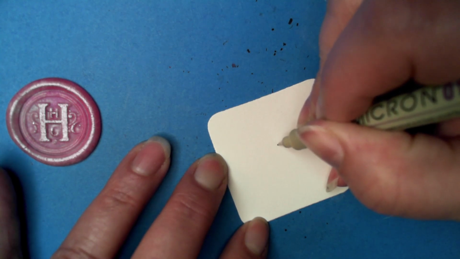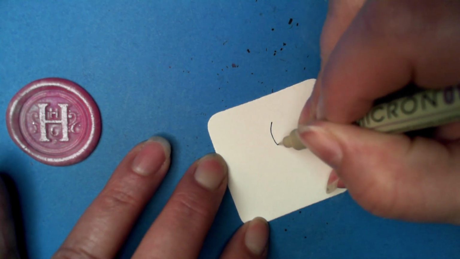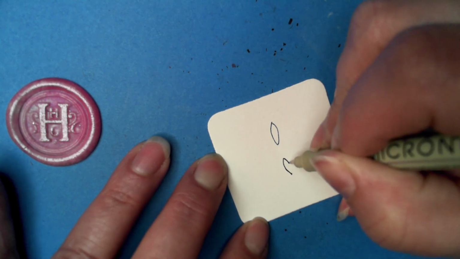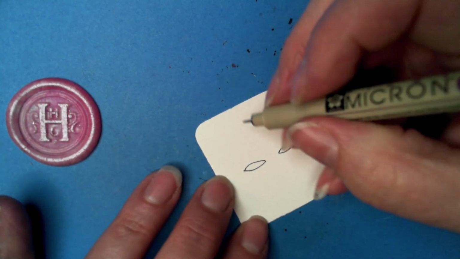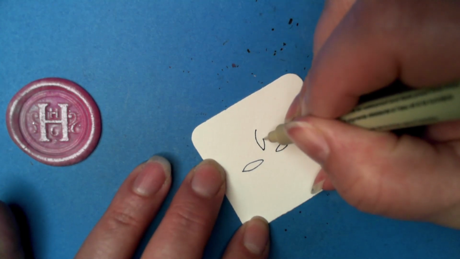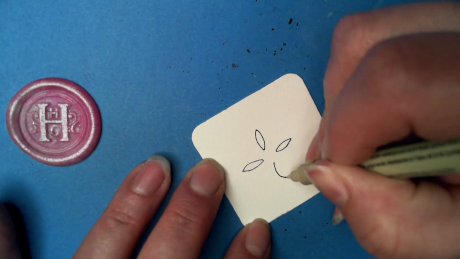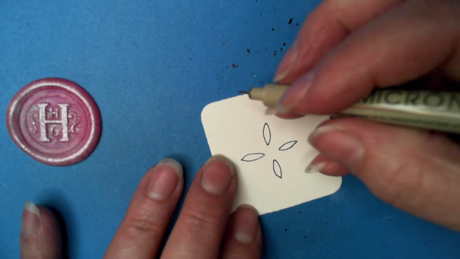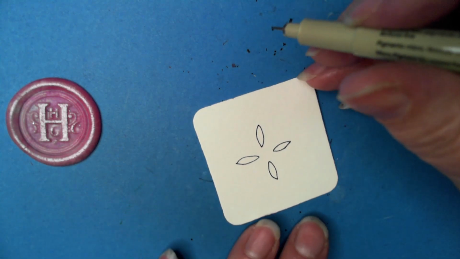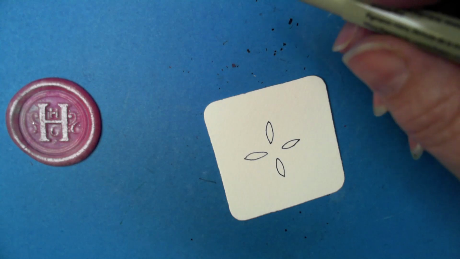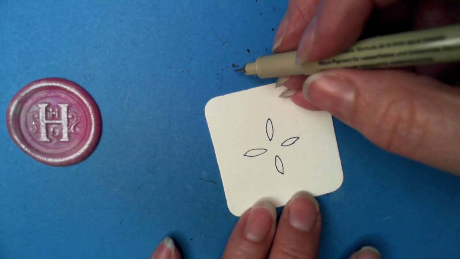So what we're going to do is put some seed shapes. Do a north, south, then turn your tile and do north and south again, so that you have a north, south, east, west type of thing. And these can be filled in. I might fill these in afterwards. Yeah, I probably will.